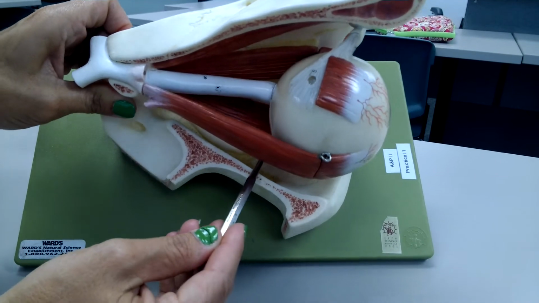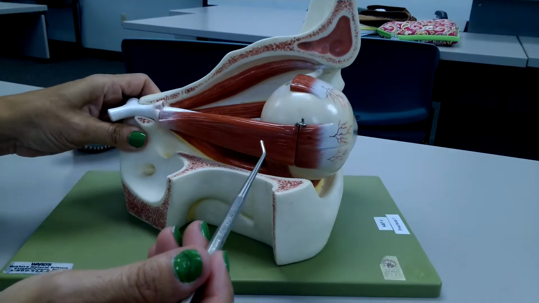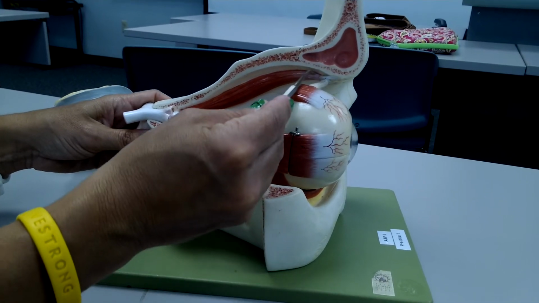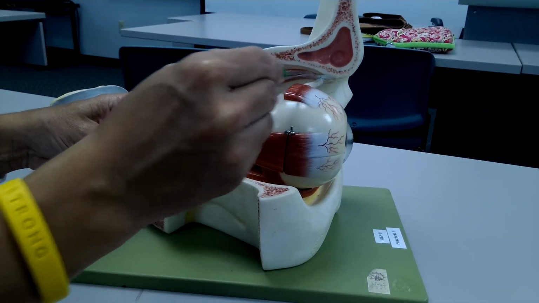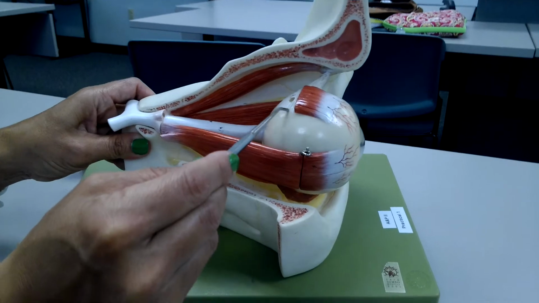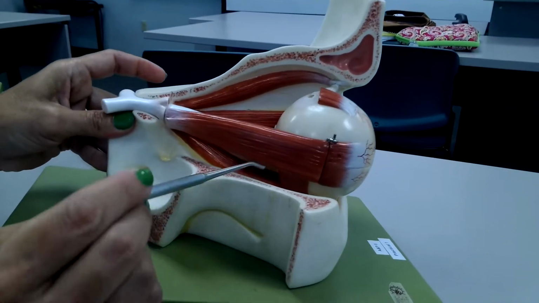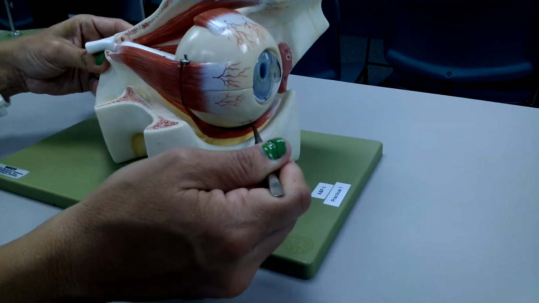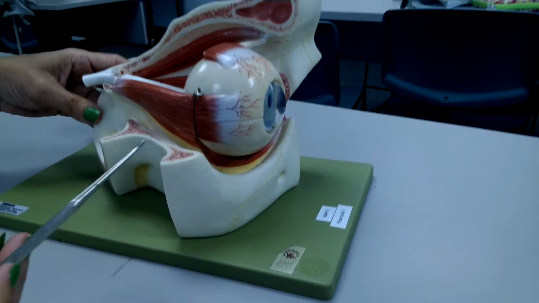The 2 other muscles that are associated with the extrinsic eye muscles are our superior oblique that runs here and comes and attaches to the sclera of the eye, and the inferior oblique that runs down along the inferior side of the eye itself.